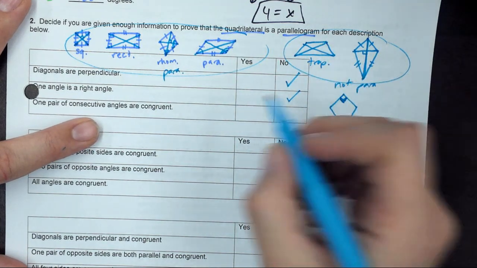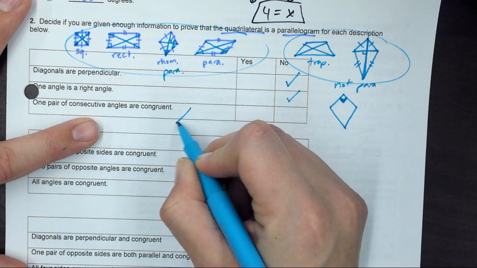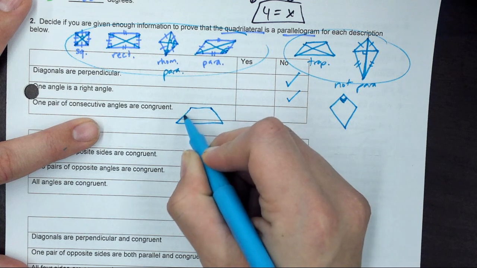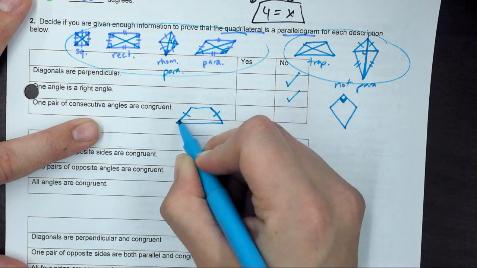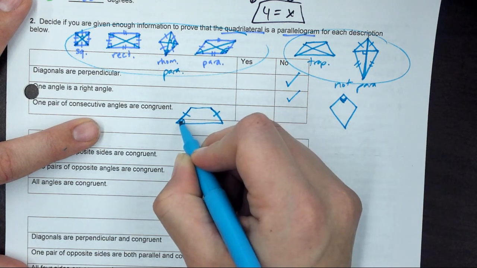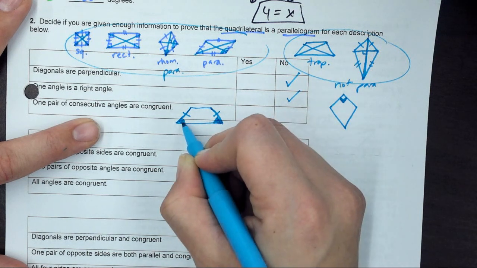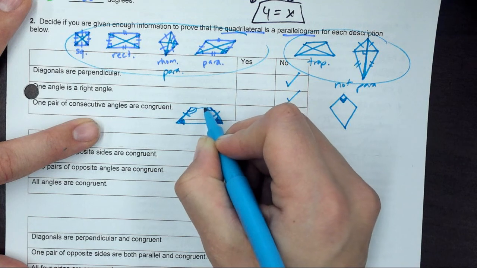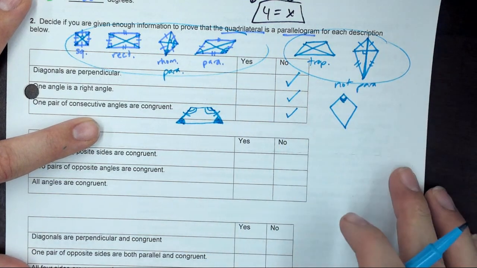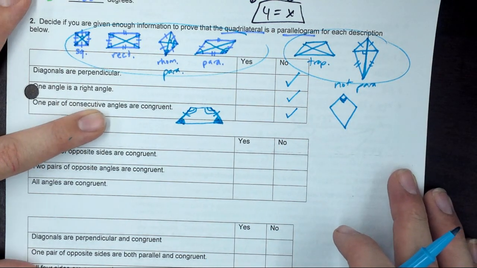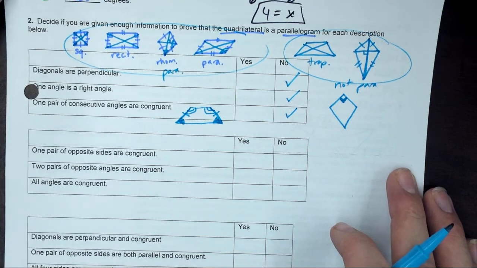A trapezoid, specifically if you had an isosceles trapezoid, right, here are your legs, where you have two legs, you have two feet. So here's a foot angle and here's a foot angle. These two are consecutive angles and they are congruent. Just like up here, these would also be congruent. So no, not enough information to prove we can have a parallelogram with that.